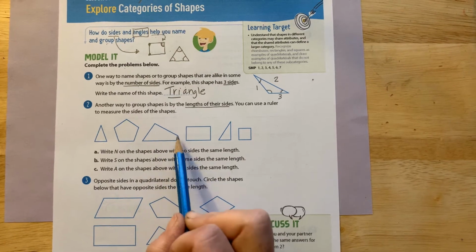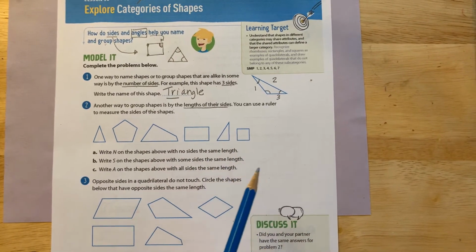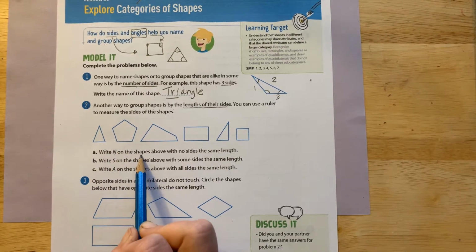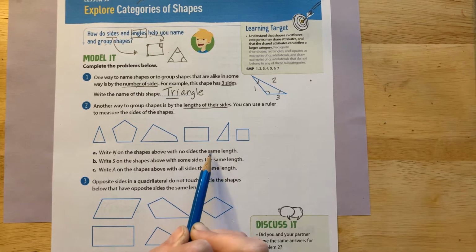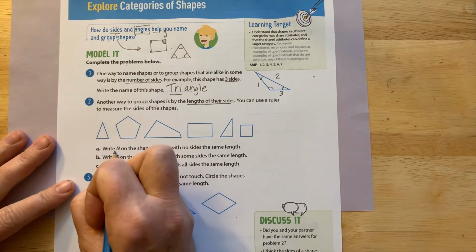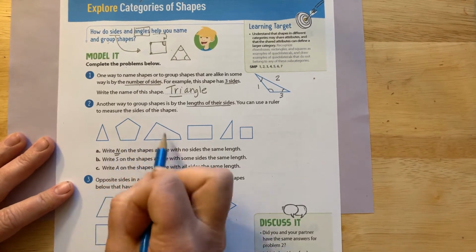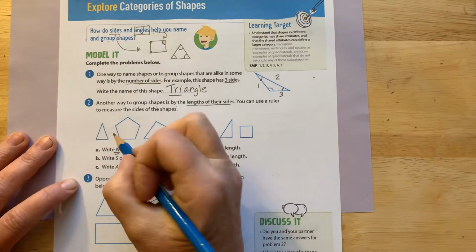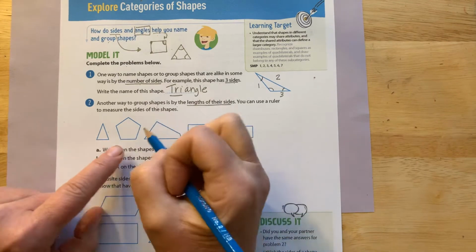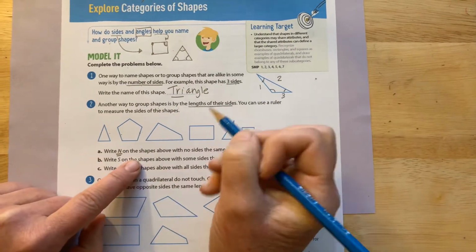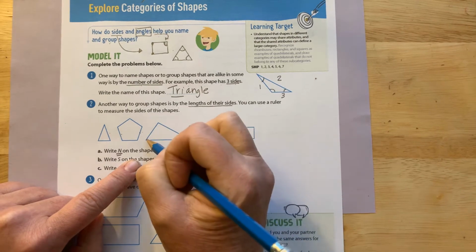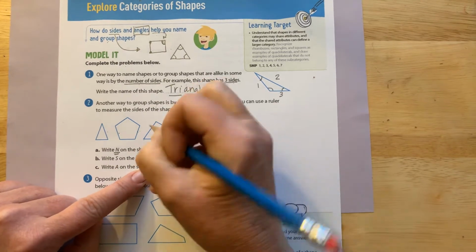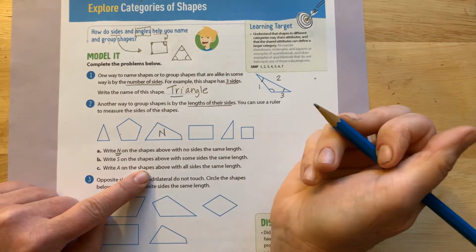Okay, so look at the lengths of all of these sides. Which ones are the same? Which ones are different? In A, write N on the shapes above with no side lengths the same. So we're going to look for N, or shapes that have no side lengths that are the same. Can you find some? Well, it looks like these two are the same, so we can't do that one. It looks like these 2 sides right here are the same. What about this one? Well, that one looks to be shorter than this one, and this one's definitely the longest, and this one's definitely the shortest, so I think this one's an N. No sides have the same length.